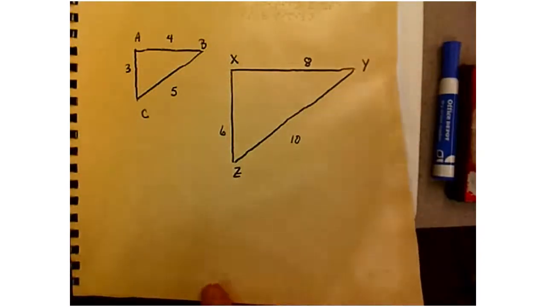All right, let's go test it out on the next problem. Turn the page, 396B.